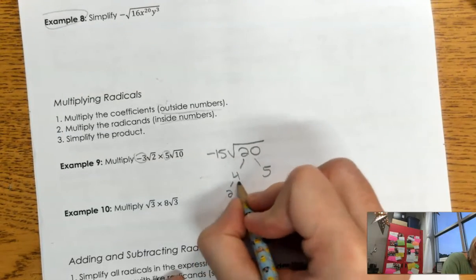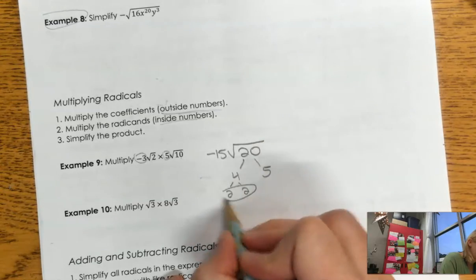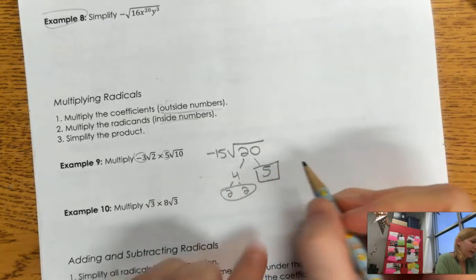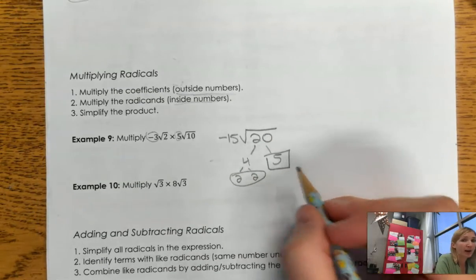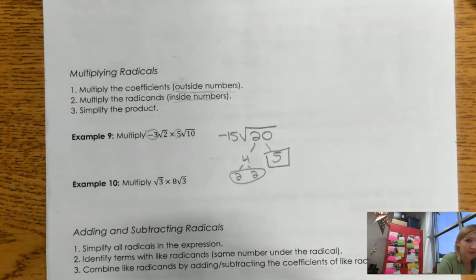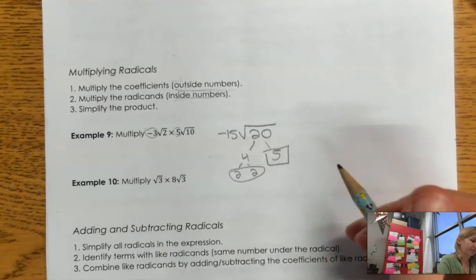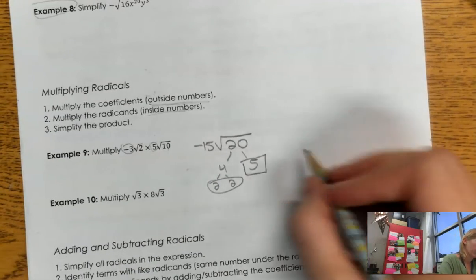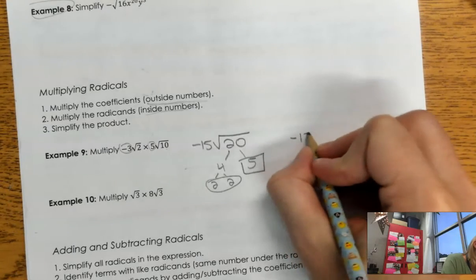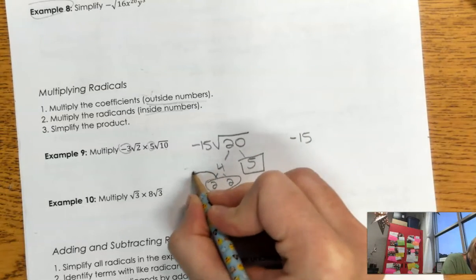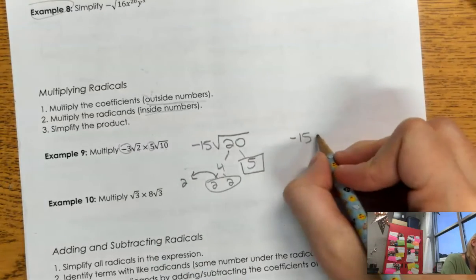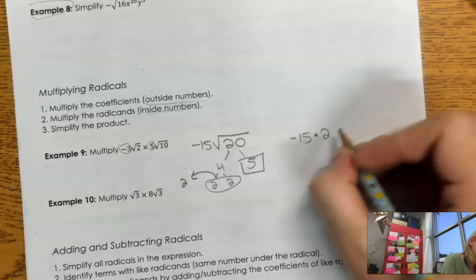So remember with 4 we have 2 and 2, so I can stop there. And I'm going to put a box around the 5 because 5 is a prime number, but there's no pair to go with it. So I have negative 15 on the outside. I'm going to pull this pair of 2's on the outside, but they're going to come out as one 2.